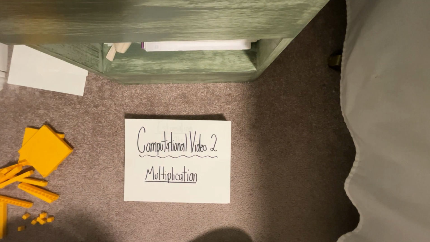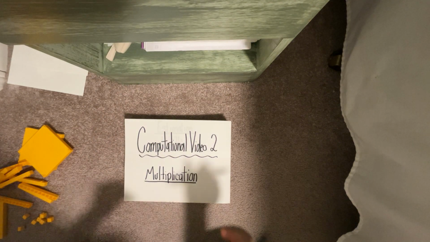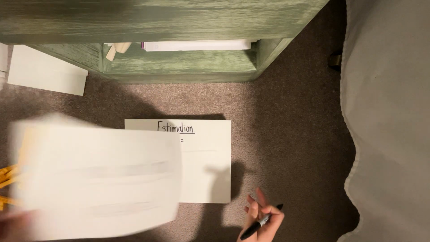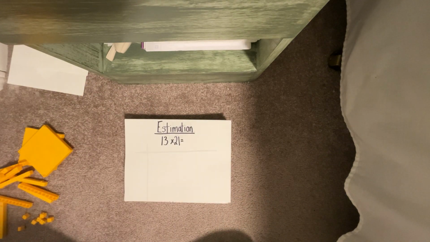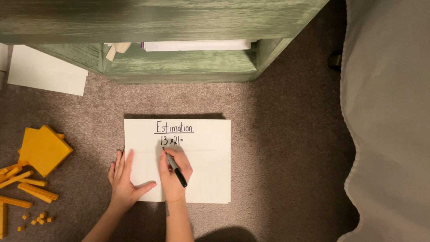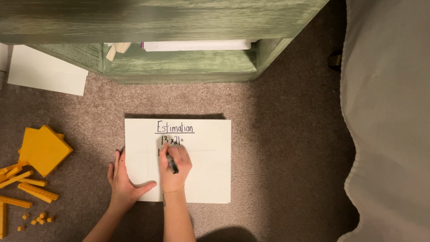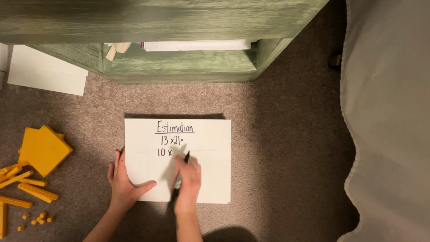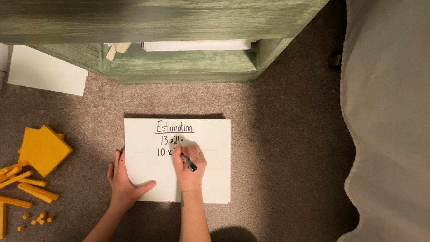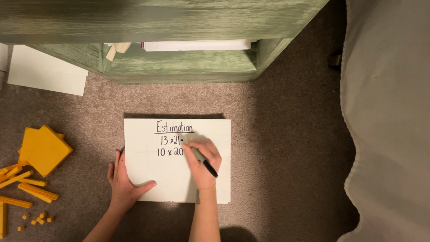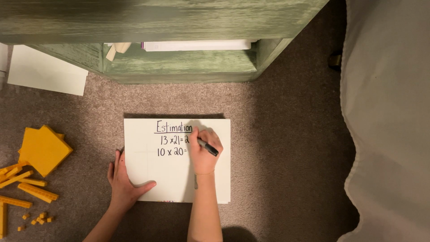Okay, so computational video 2 is multiplication. First, for my estimation, I am going to use the rounding method. So I'm going to take 13 and round it to 10, and then I'm going to take 21 and round it to 20. This will give me an estimate number of 200.